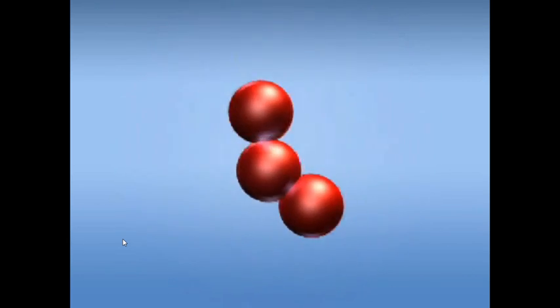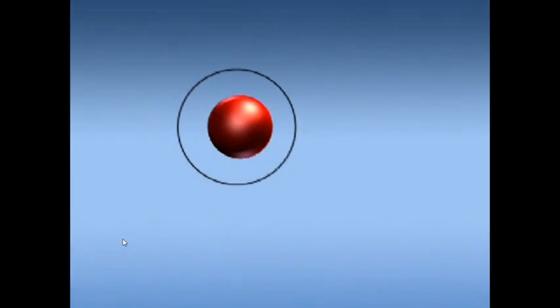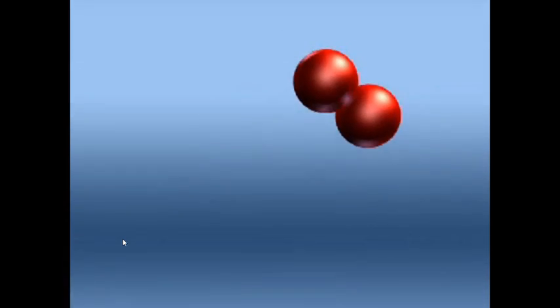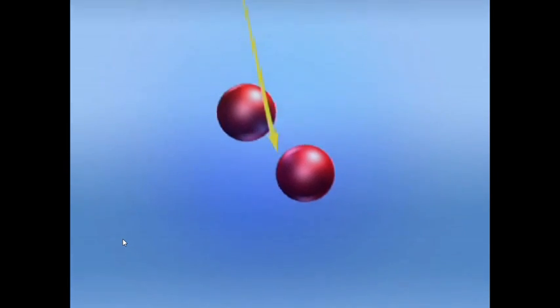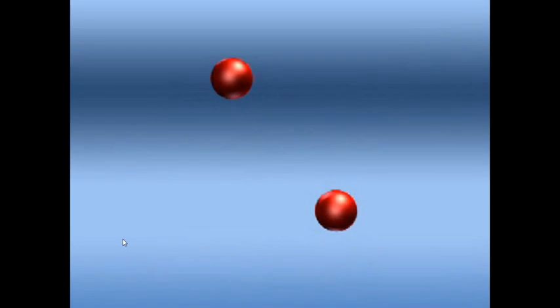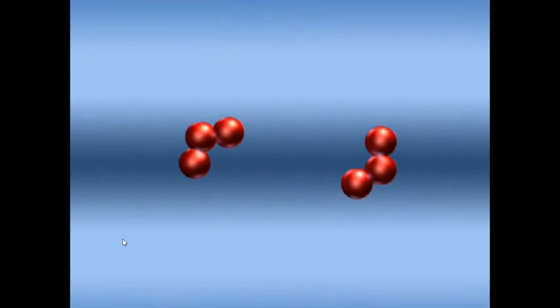They then decompose into 1 oxygen molecule and 1 atom of free oxygen. This molecule may react with another ozone molecule and form 2 oxygen molecules. In its turn, an oxygen molecule may absorb an ultraviolet ray. It thus liberates 2 oxygen atoms, each of which may regenerate an ozone molecule.